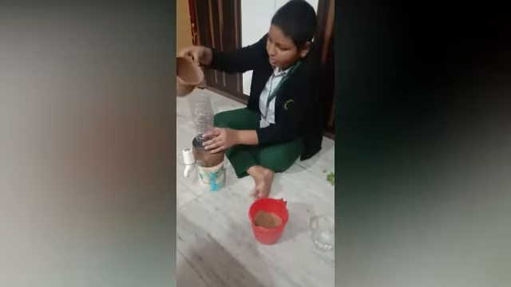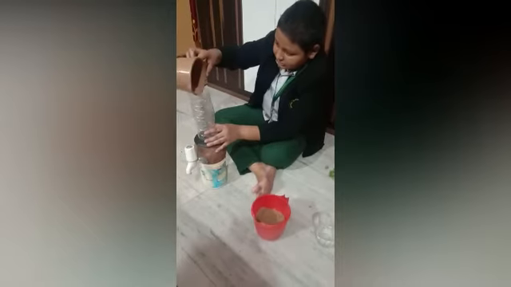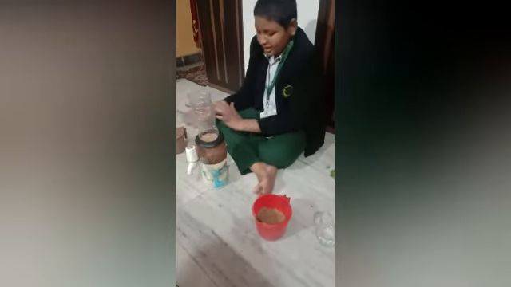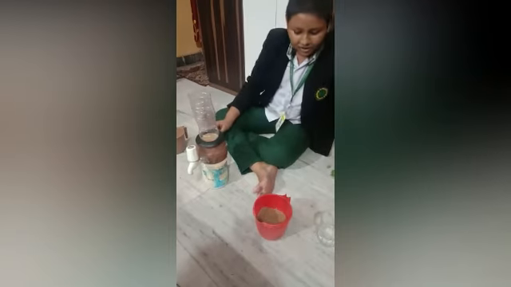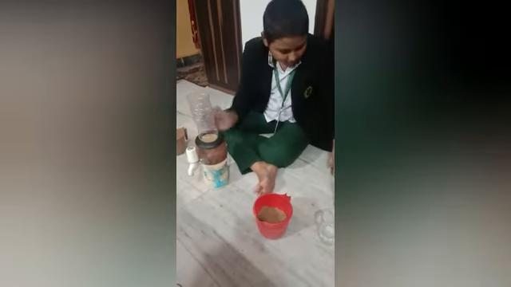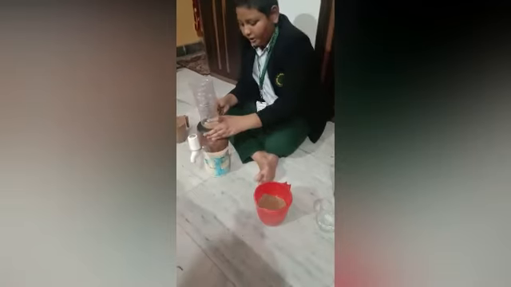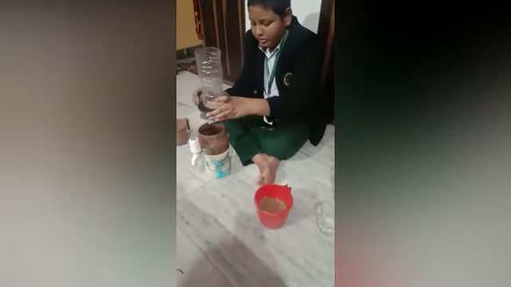Then lastly put some sand over it, and take some basil or tulsi leaves and put them inside the pot.